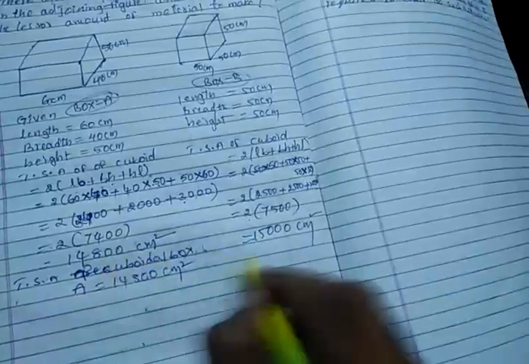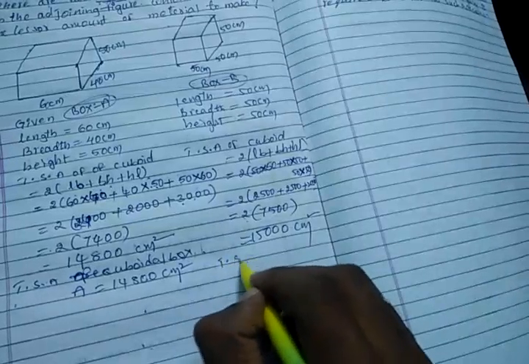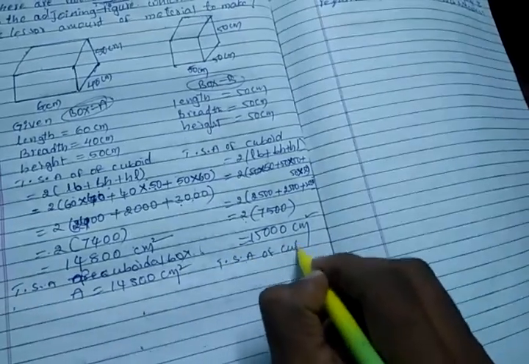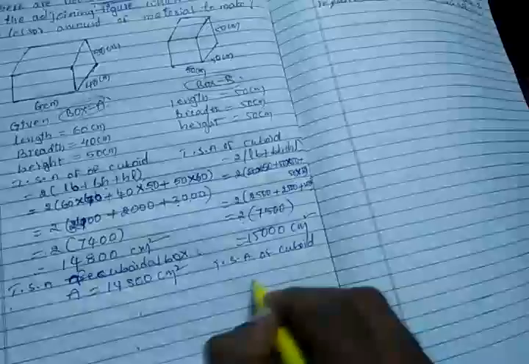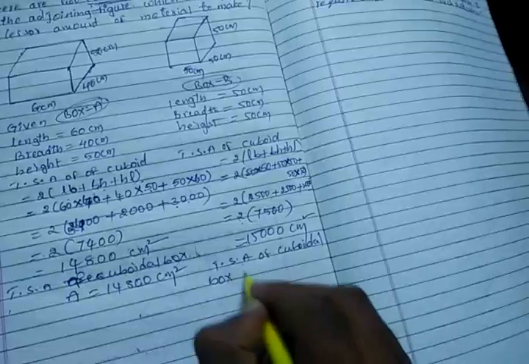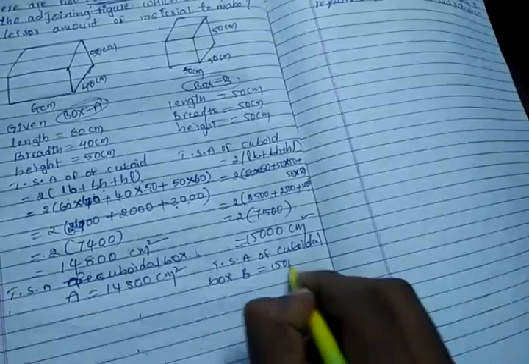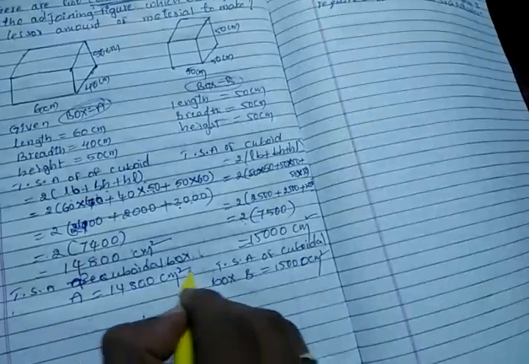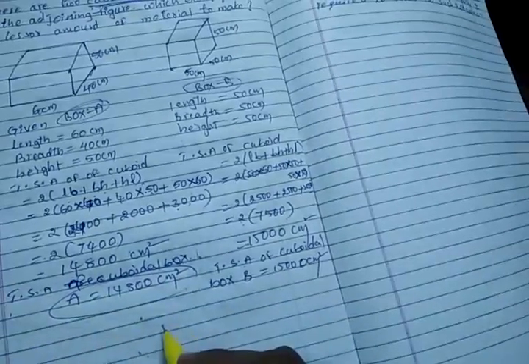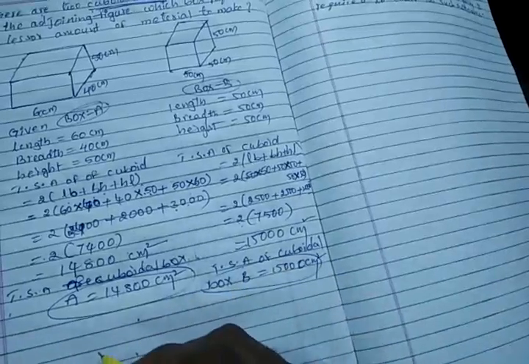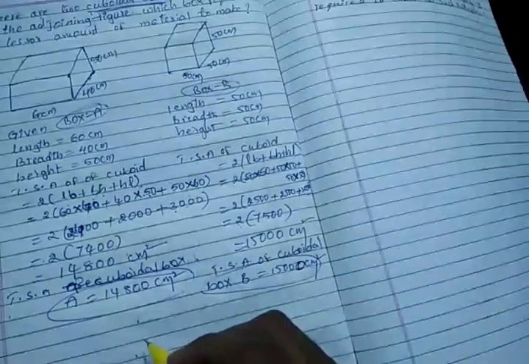So you observe here, the TSA of cuboidal box A is 14,800 centimeter square, box B is 15,000 centimeter square.